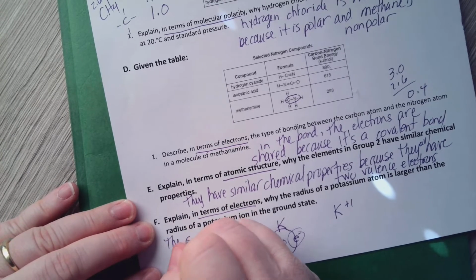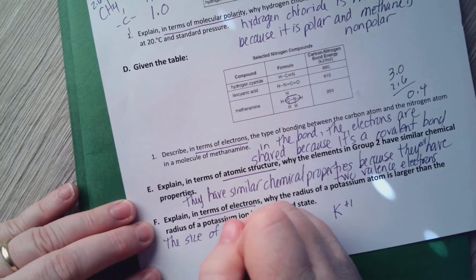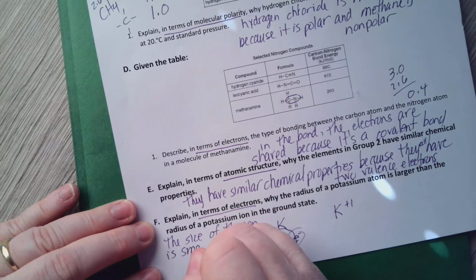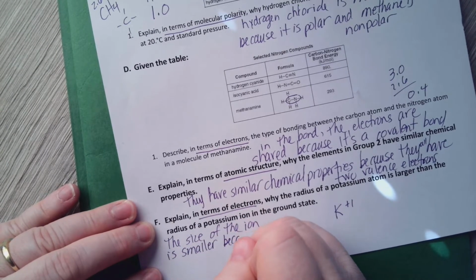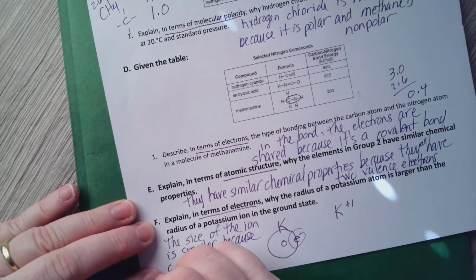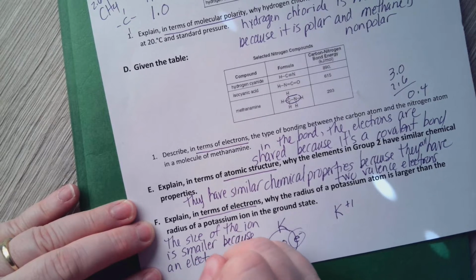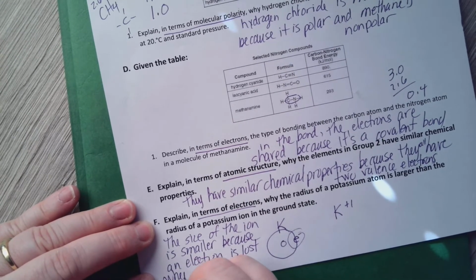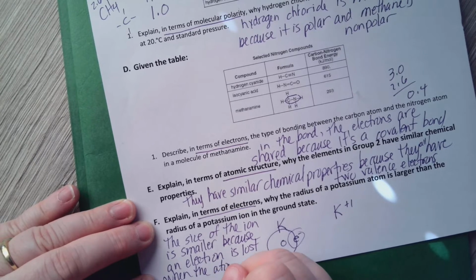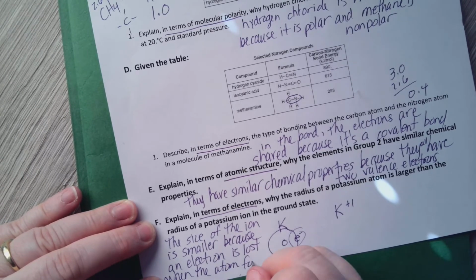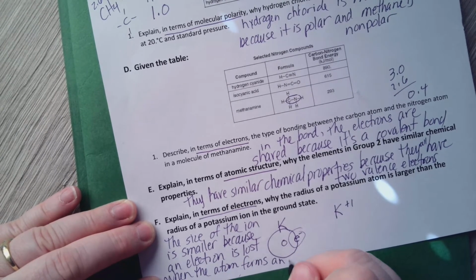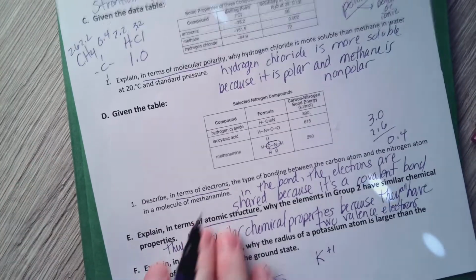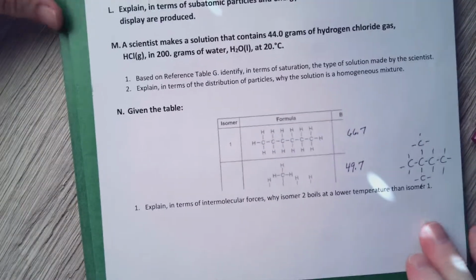So the size of the ion is smaller because an electron is lost when the atom forms an ion. Okay. All right, now we're onto the back right here.